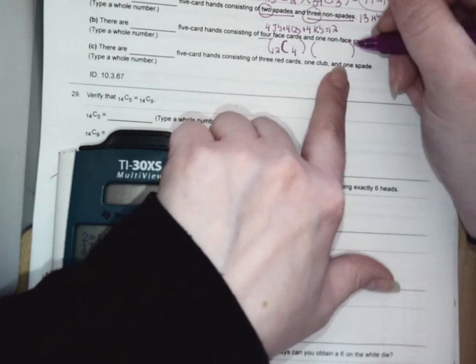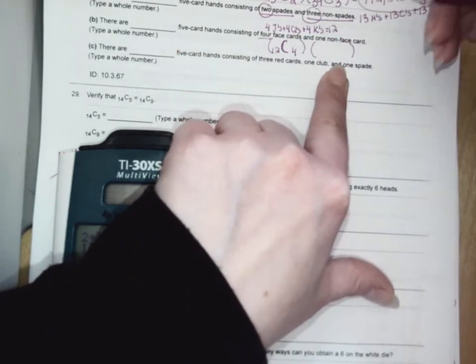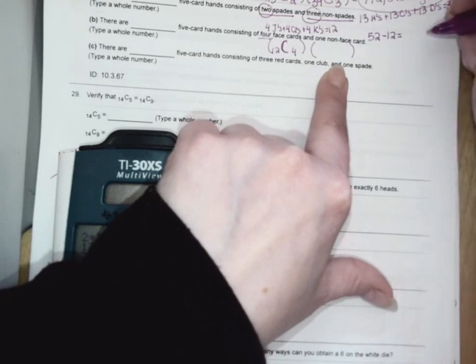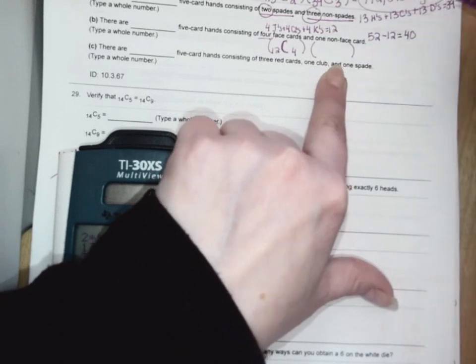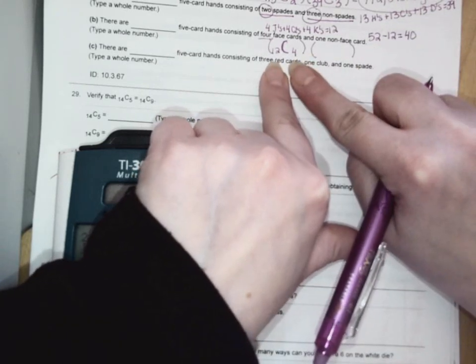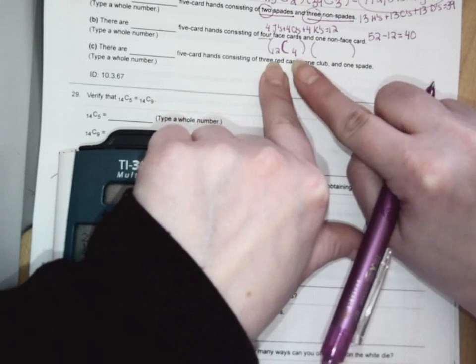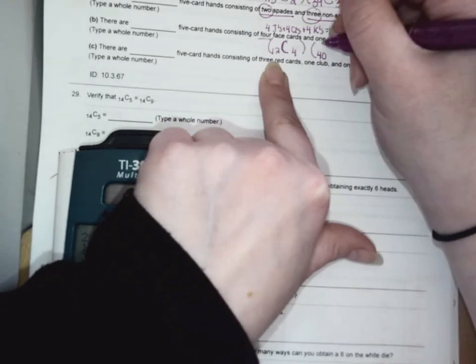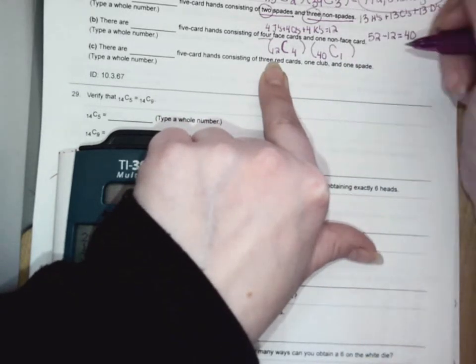Now, how many non-face cards do you have? Well, there's 52 cards in a deck. Take away the 12 that are face cards, so there are 40. And when the first things that you picked, you didn't take any of the non-face ones, so there are still all 40 there. And you are only picking 1.